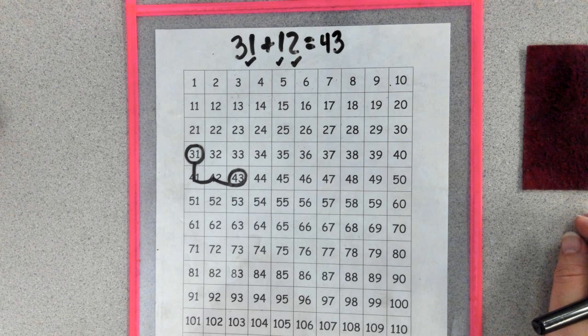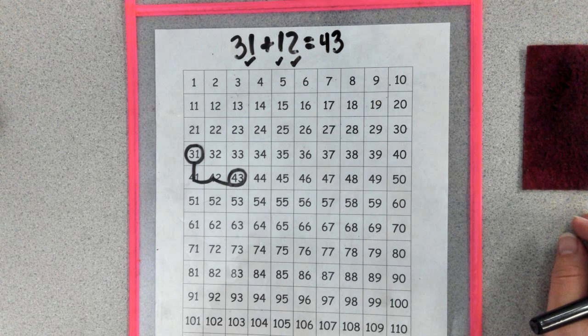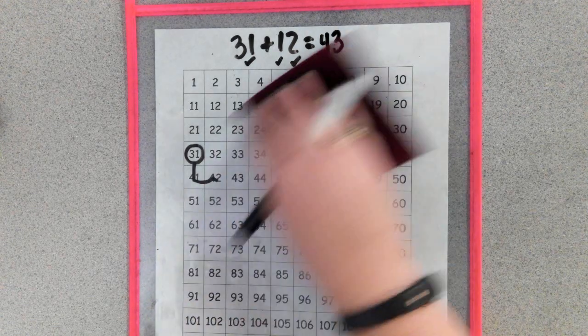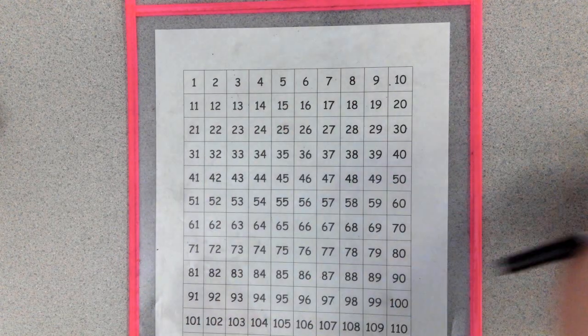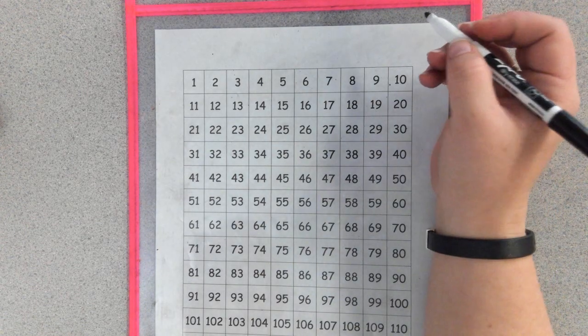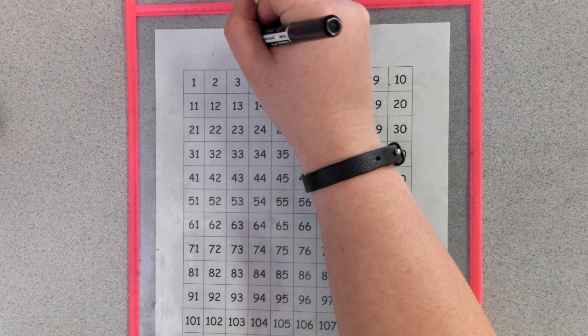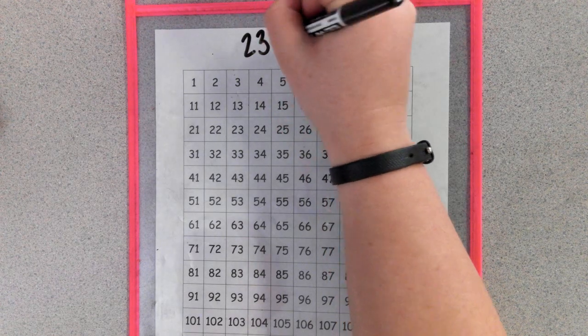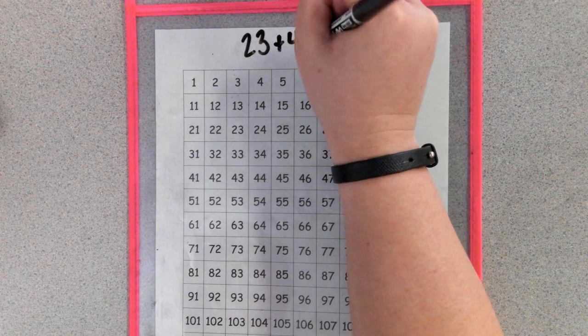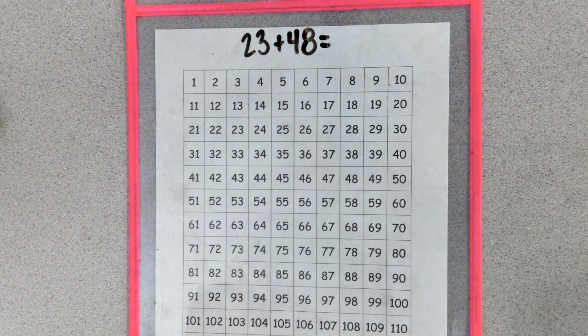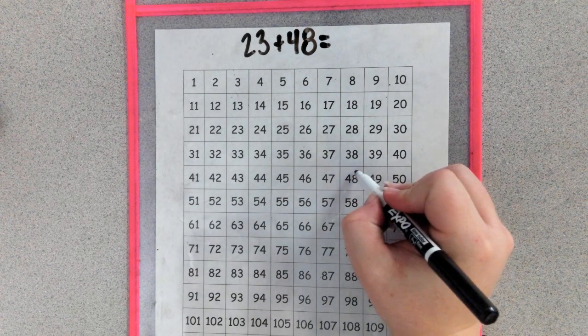Now, this is excellent for small numbers where their sum is going to be below 120. Okay. Now, let me show you what happens if we start getting some bigger numbers. Let's try 23 plus 48. So I find the greatest addend, which is 48, so I'm going to start there.